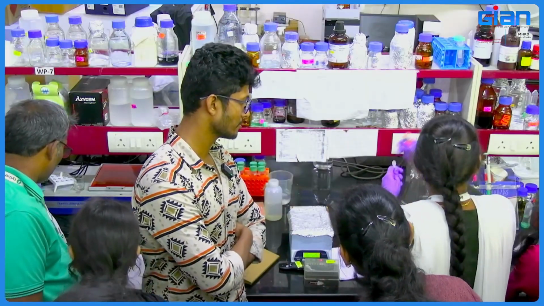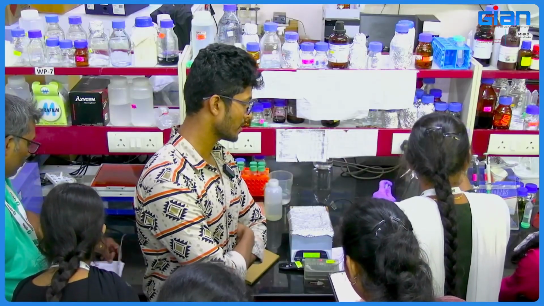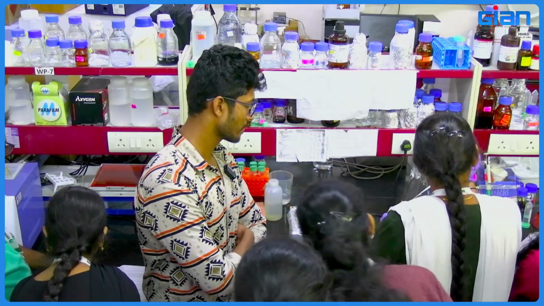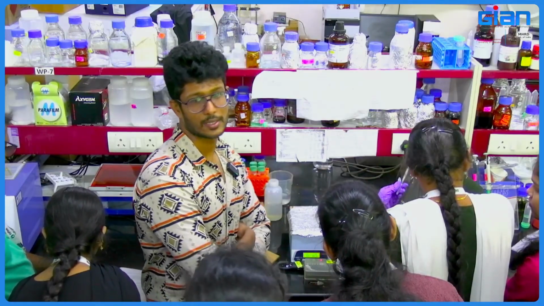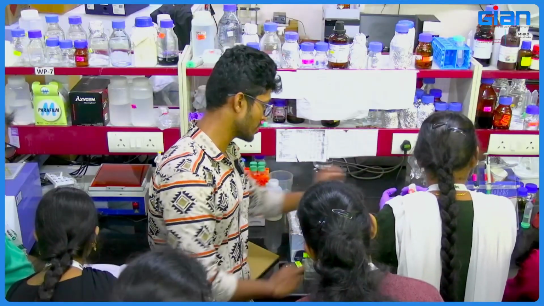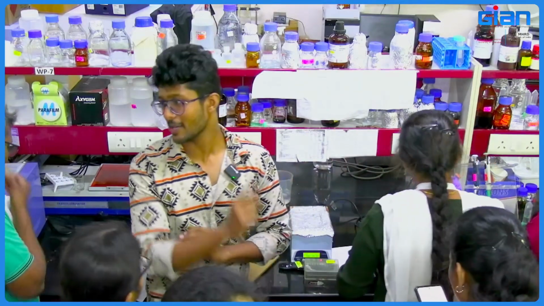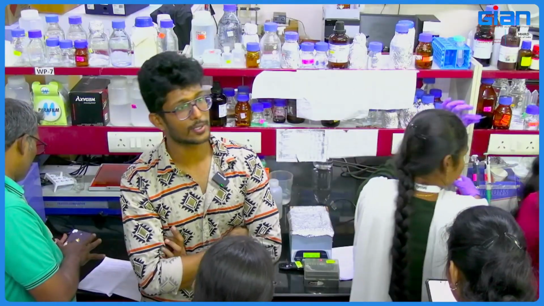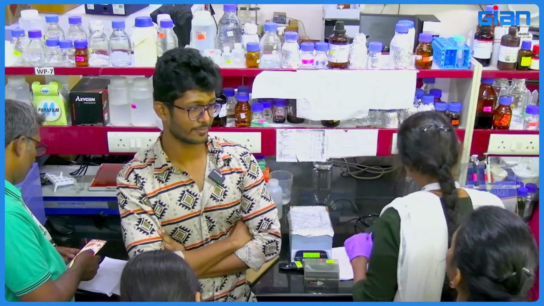We can keep one more negative control. And keep it in ice for 5 minutes. It should be kept in ice for 5 minutes. Shreya, can you take one more competent cells? We will keep one negative control without plasmid. So technically, negative control should not grow in the ampicillin.